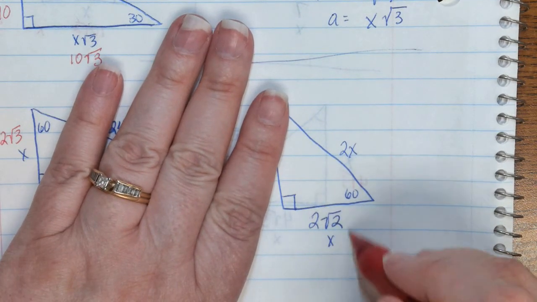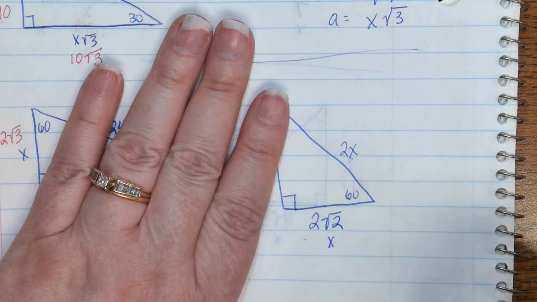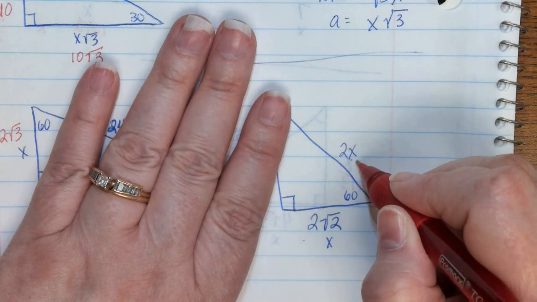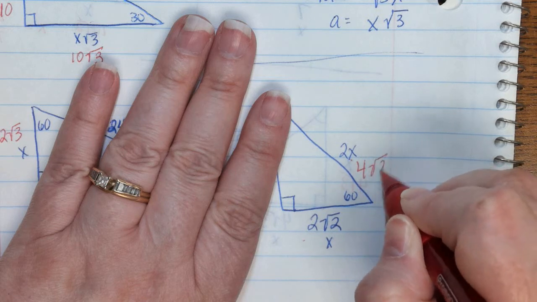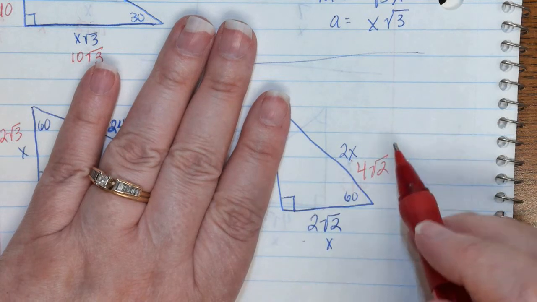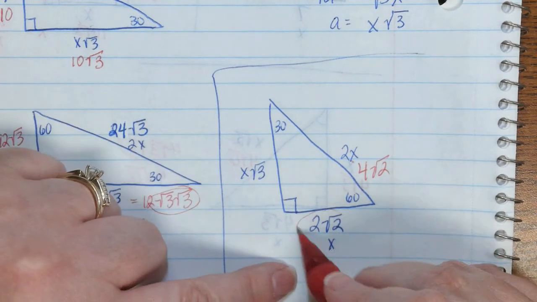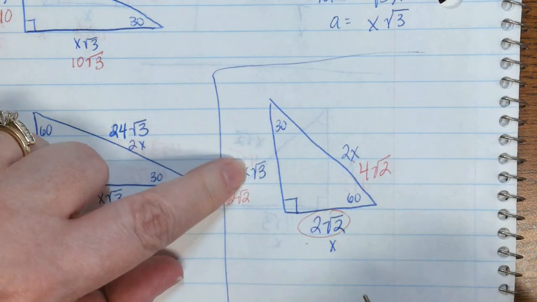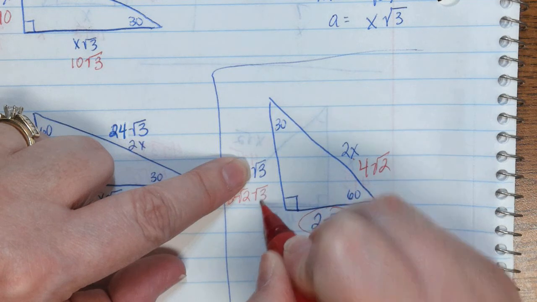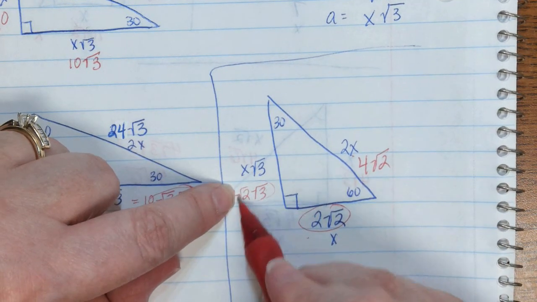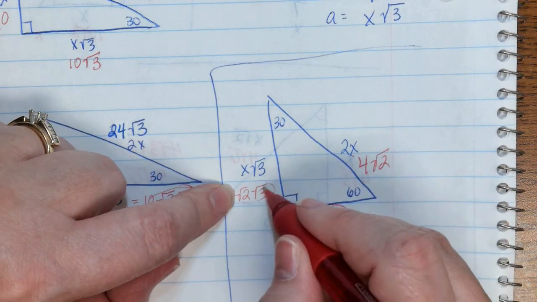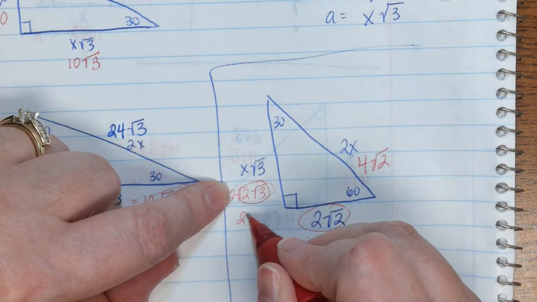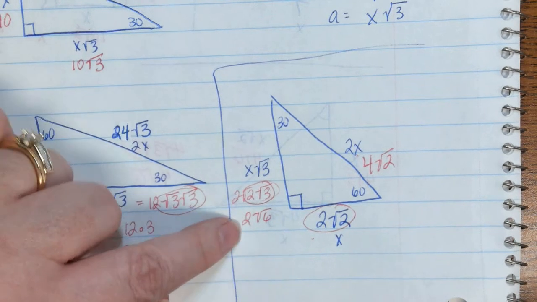Alright, so here, go for the easier one first, because remember, these two always kind of go together. If x is 2 square root of 2, then doubling that would give us what? 4. And then the square root stays the same. Okay? But then over here, if I put this in for x, I've got 2 square root of 2. That's just for x, though, and then I have square root of 3. Remember, you can multiply the ones that are inside there together. So what is 2 times 3? 6. So that's what you get.